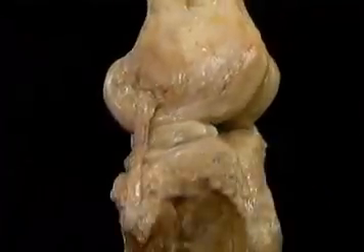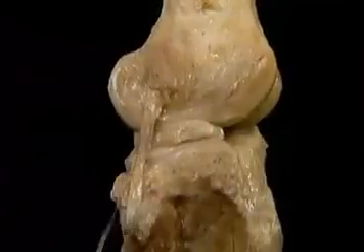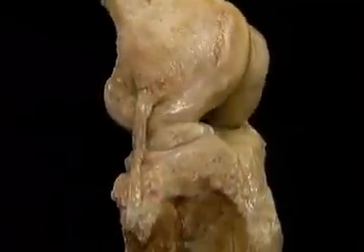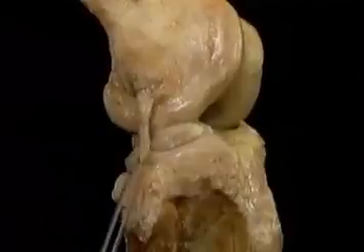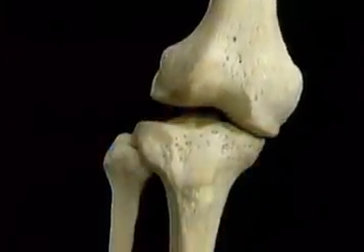When the knee joint is extended, both the collateral ligaments are tight. When it's flexed, they become less tight. The function of the collateral ligaments is to keep the femoral and tibial condyles together, and thus to prevent the knee joint from bending from side to side, like this or like this.